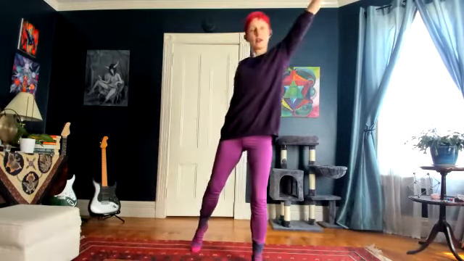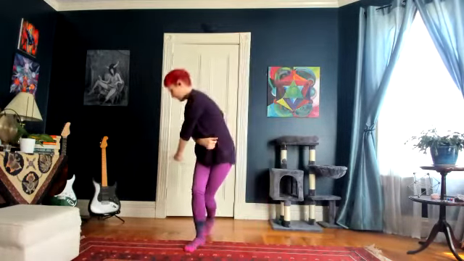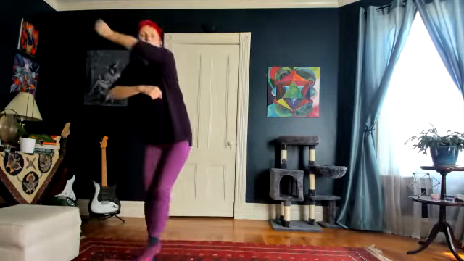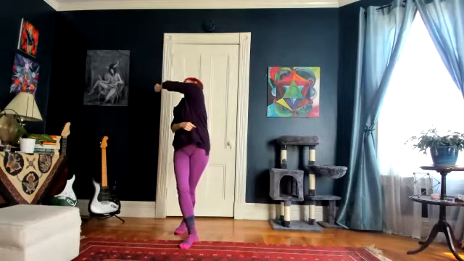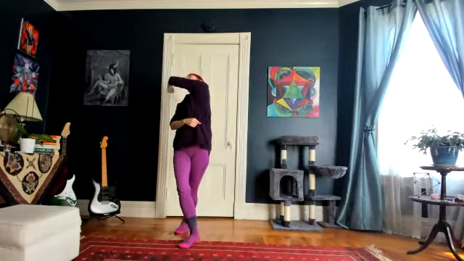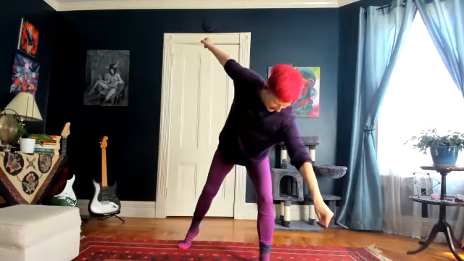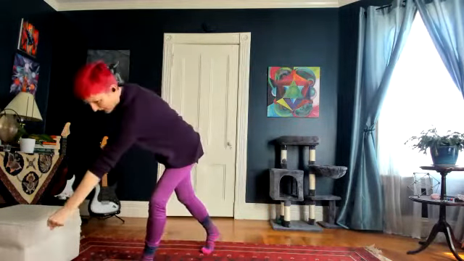Punch, right forward high, punch, left back low. Punch, left forward high, punch, right back low. Punch, left back high, punch, right forward low, punch, right back high, punch, left forward low.